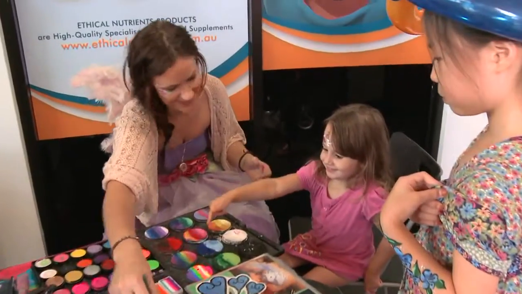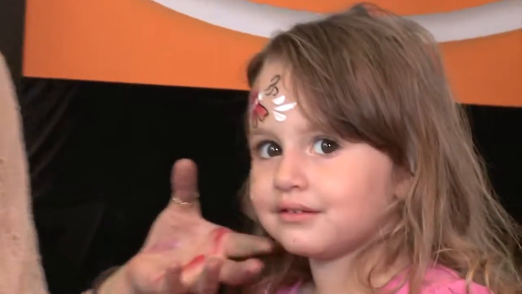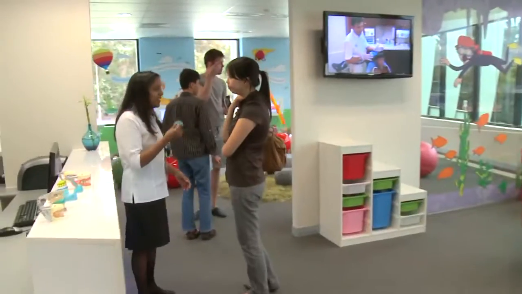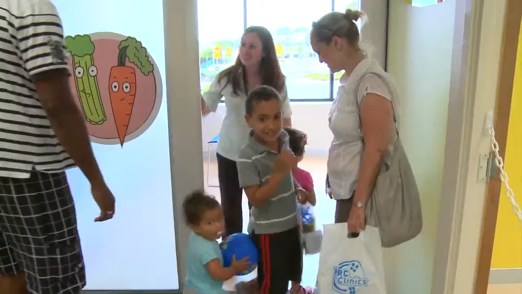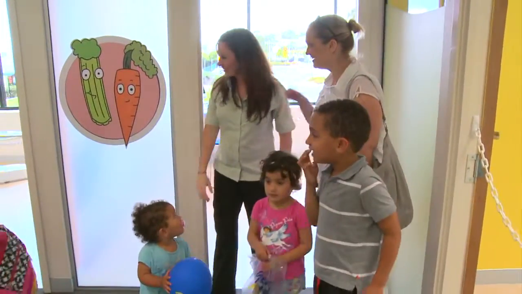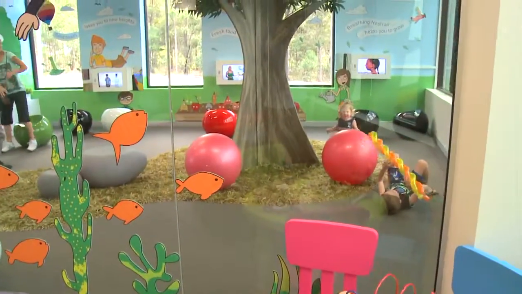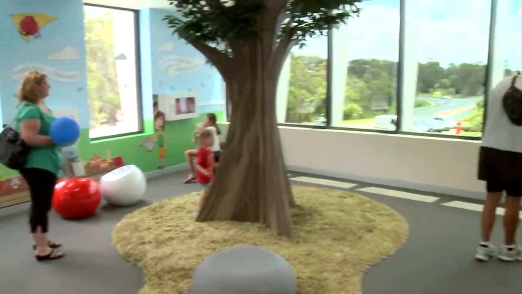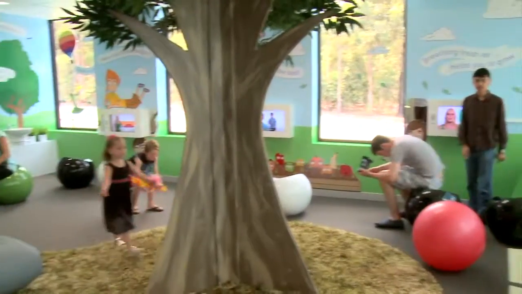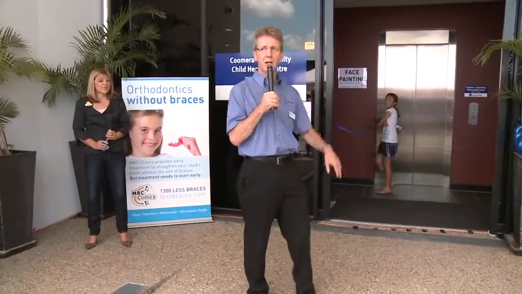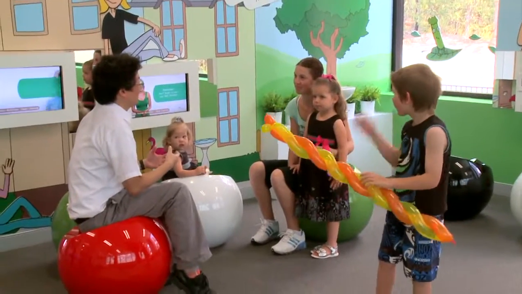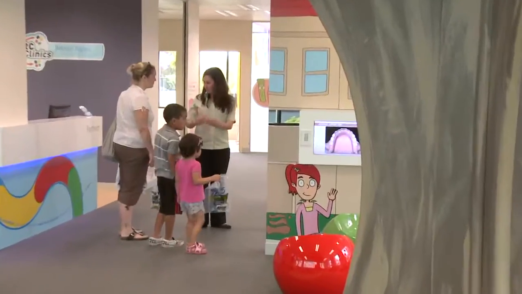It's an innovative way of delivering dental services. If you're used to sitting in a little room 3 by 4 metres with a dental chair and a light shining in your face, you're going to be a bit disappointed. That's not the way we deliver orthodontic services today. This is going to be the training centre in Australia where doctors from around the world can come and learn how to use these techniques.